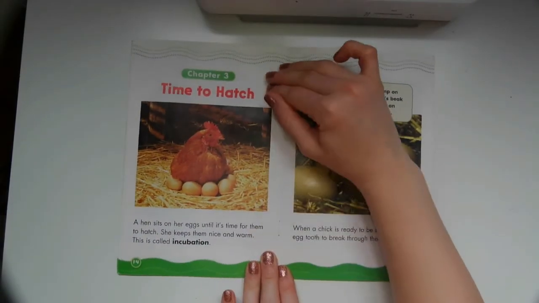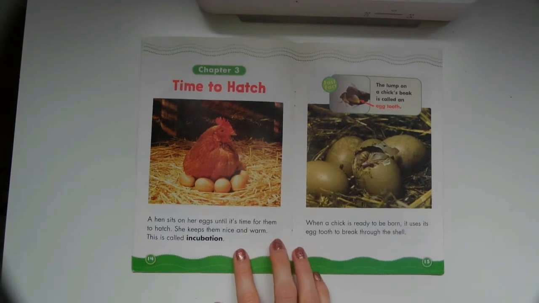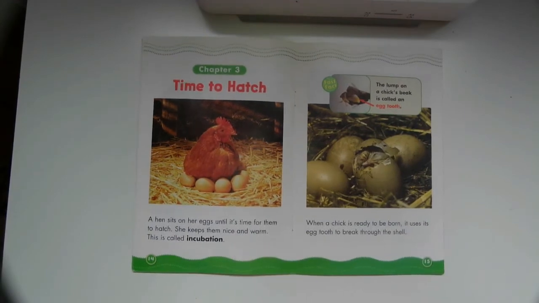Chapter 3, time to hatch. A hen sits on her eggs until it's time for them to hatch. She keeps them nice and warm. This is called incubation. Incubation is when a hen sits on top of the eggs and keeps them warm for quite a long time, for about 21 days.